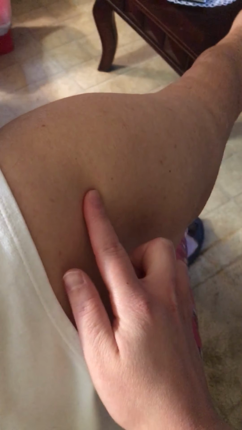Then here, scoot your arm a little bit. The posterior deltoid, its origin would be the spine of the scapula, and it also inserts on the deltoid tuberosity.